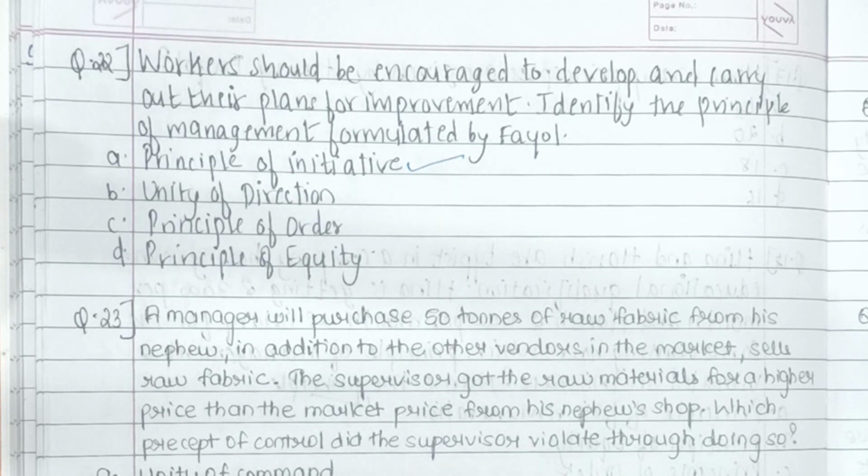If there is a meeting and the employees are not given a chance to talk or to express whatever they intend to say, then this will demotivate them, and they will not even think of taking an initiative in the future. Therefore, it is always important that whenever any important decision has to be taken, you give due importance to what the employees have to say or what suggestions they have to give. Okay, so here the answer is principle of initiative.